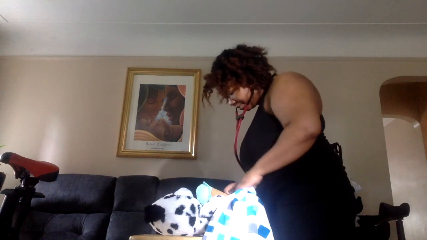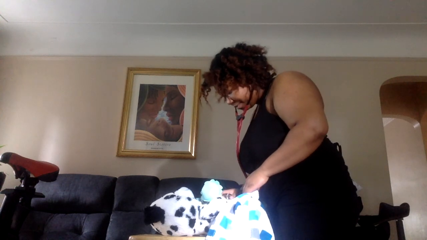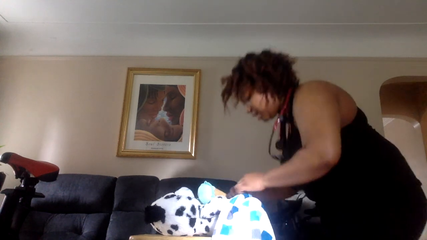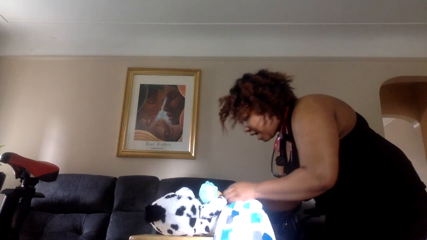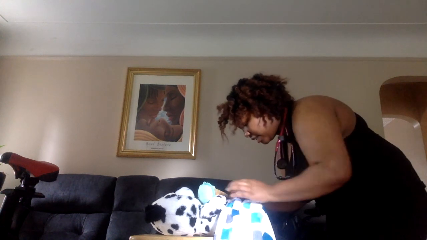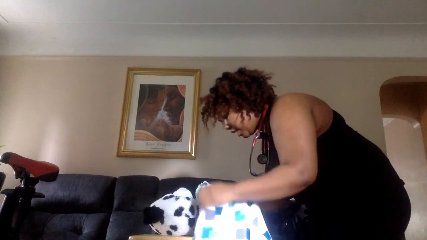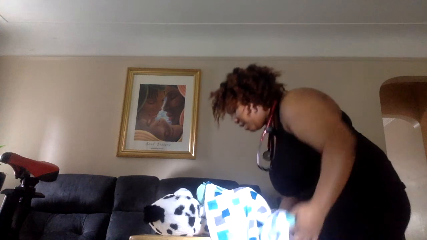Now I am going to assess the abdomen for bowel sounds. I determined that bowel sounds are present in all four quadrants. I am going to check the umbilical cord. I want to make sure that it is clamped tight and that the cord is drying. There are no signs and symptoms of infection: no redness, no swelling, no drainage. And next, I am going to check the genitalia.